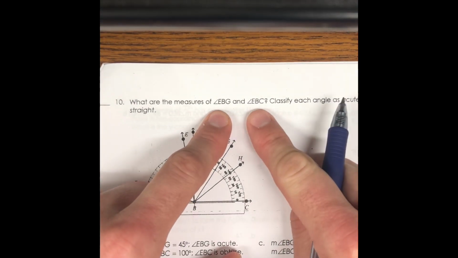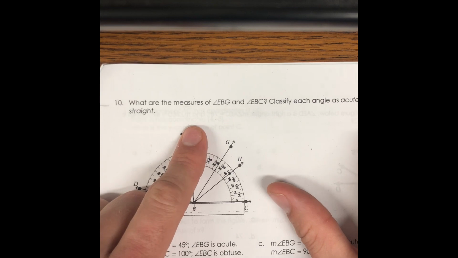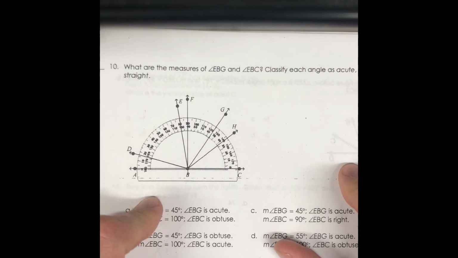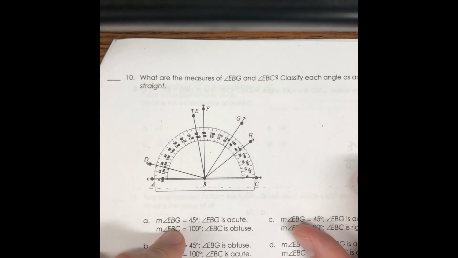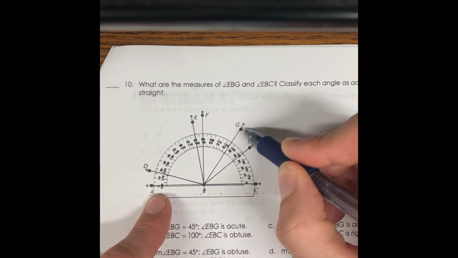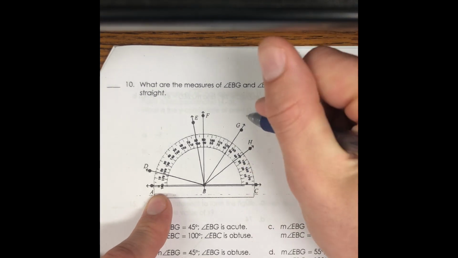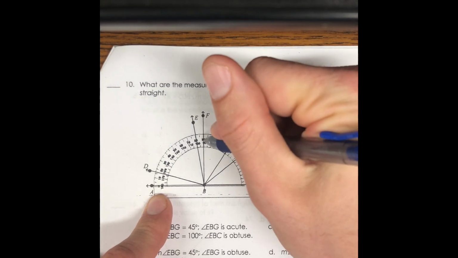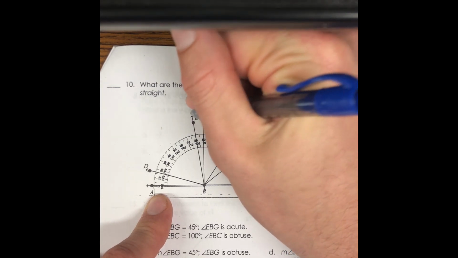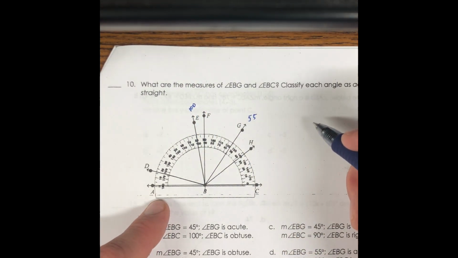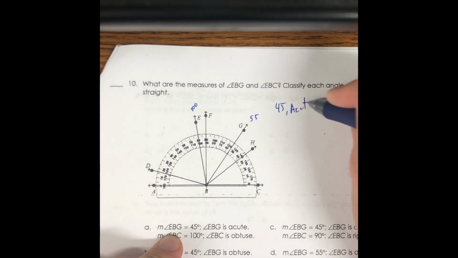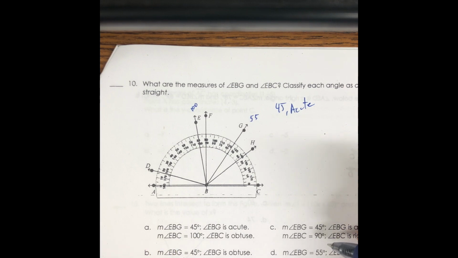What are the measures of EBG and EBC? Classify each angle as acute, right, or obtuse. Acute's less than 90, right's 90, and obtuse is more than 90. Or straight angle is 180. Let's see. EBG is going from 55 to 100, is it 100 or 155? Yeah, so 45, and that's acute, so it can't be that.